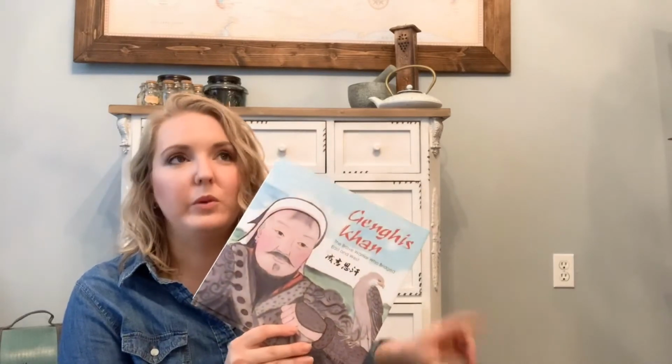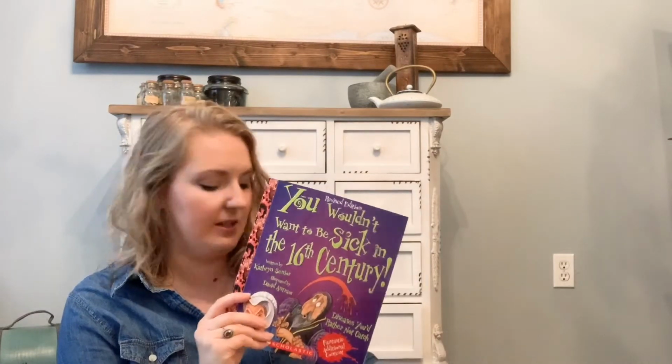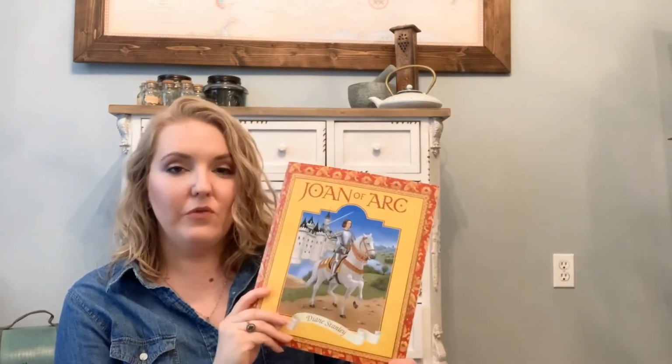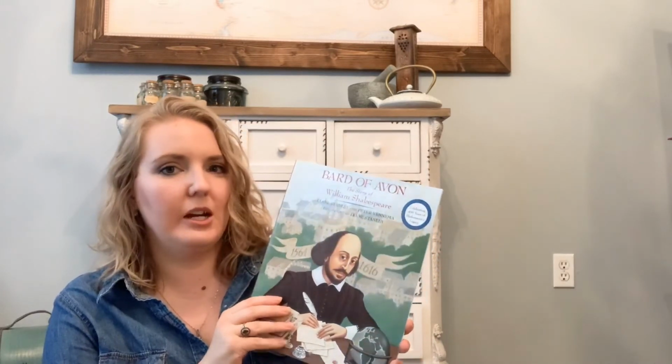We love this book. We have Genghis Khan, whom we will be studying, I think, in 2 weeks. You Wouldn't Want to Explore with Marco Polo. These are really fun, this little series. My kids like this series. We also have You Wouldn't Want to Be Sick in the 16th Century. Joan of Arc, we'll be studying her later this year. A Medieval Feast. You Wouldn't Want to Sail with Christopher Columbus. And The Bard of Avon, the story of William Shakespeare. We're going to dive into Shakespeare later this year. We've already read earlier this year a children's version of A Midsummer Night's Dream, and we're going to learn quite a bit more about him as the year progresses.